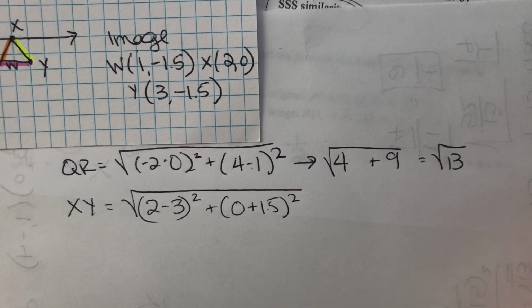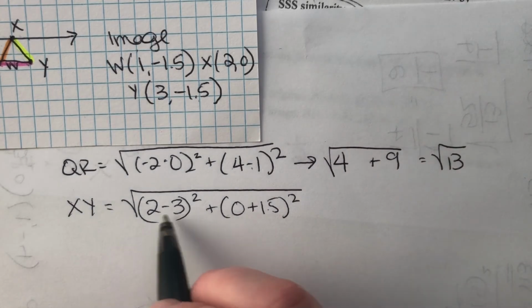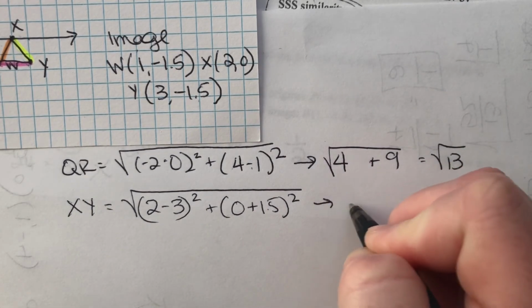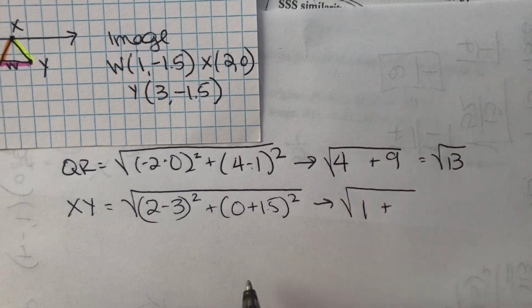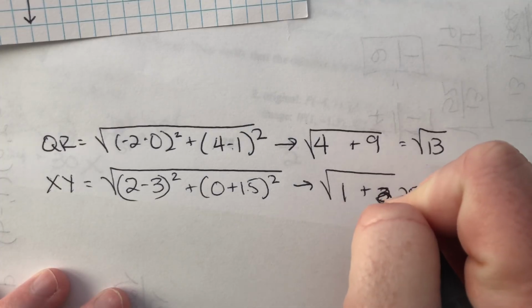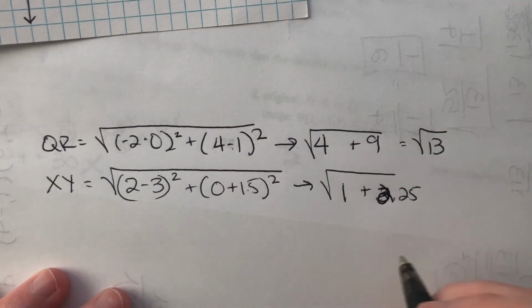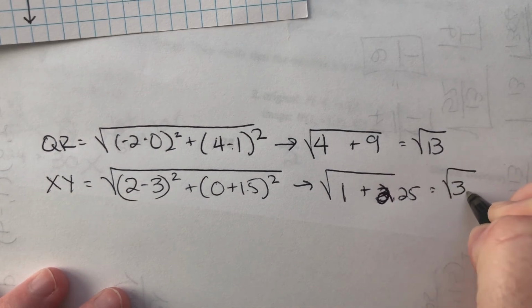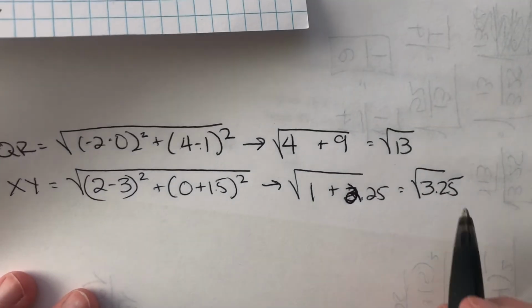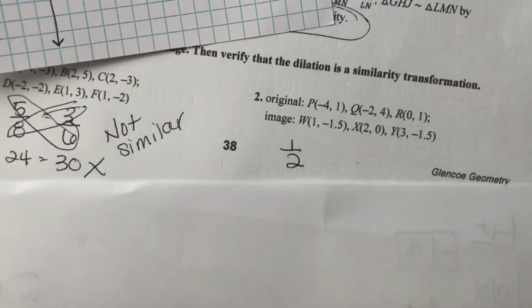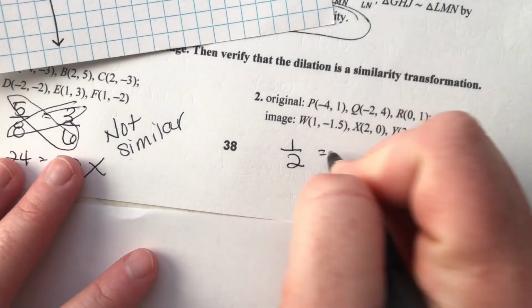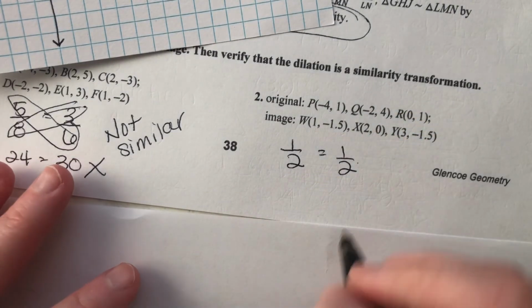If these are the same, I know it's going to be the same ratio. 2 minus 3 is 1, and then 1.5 squared. Once we add it together, it's 3.25. So once I write my ratio, this over this, it becomes exactly what the last one was. It's the exact same ratio.